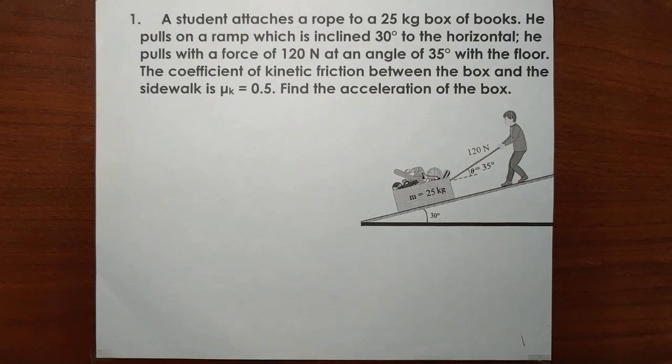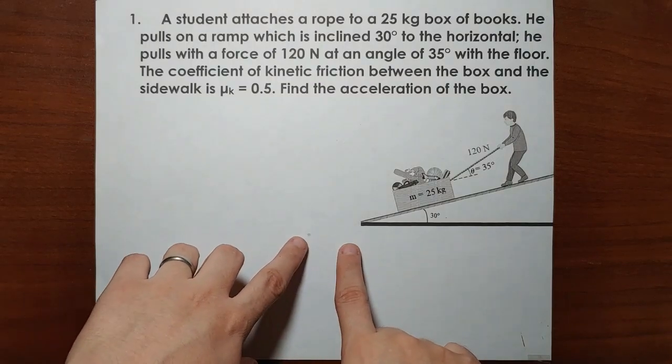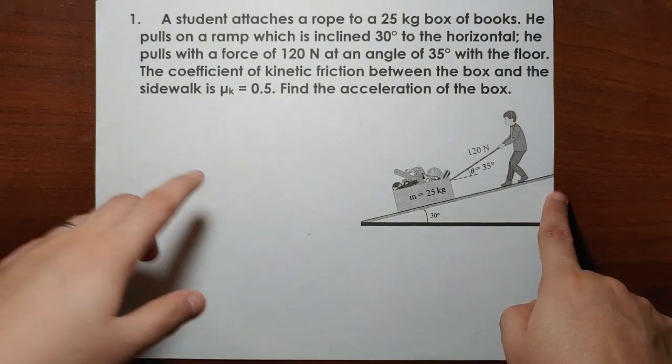Morning, guys. We're going to continue with the topic, overcoming friction. This is the last one. This is the same topic that we have been seeing, that is overcoming friction, but now I did a change. As you can see, now we're working on what we know as an inclined plane. Okay.